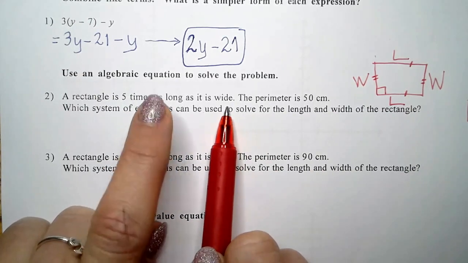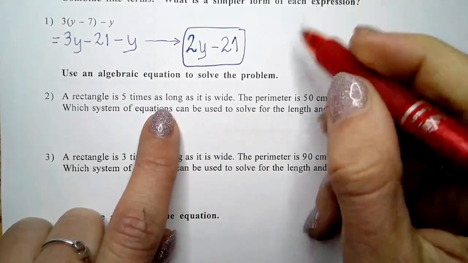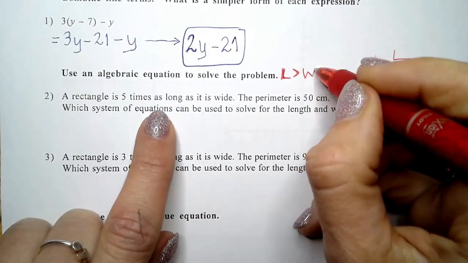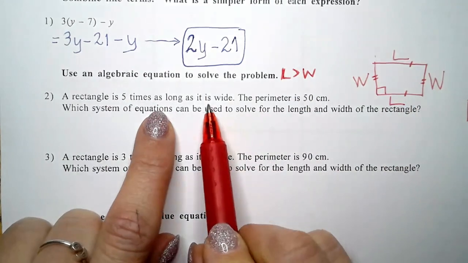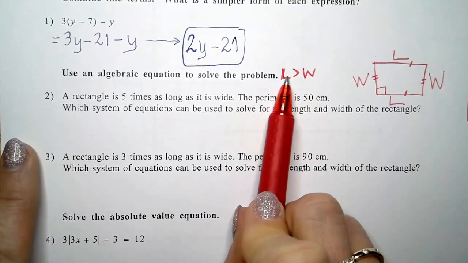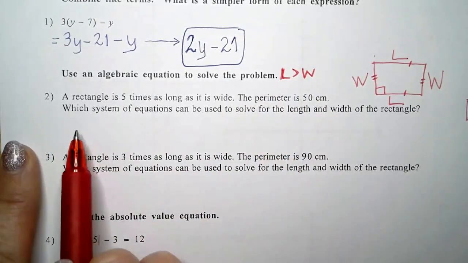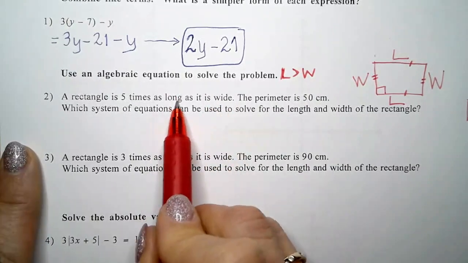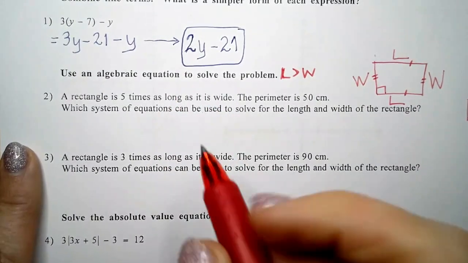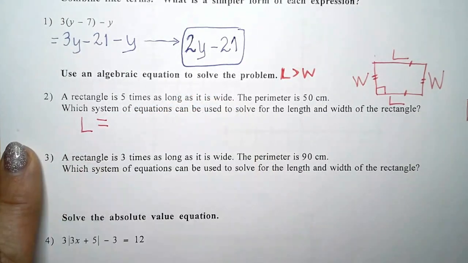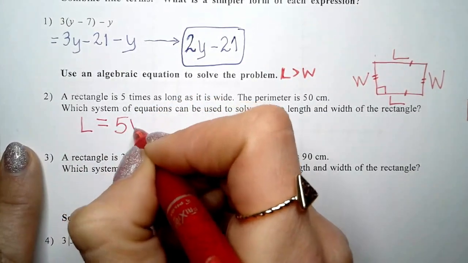So who's bigger? Length. So that's going to be the trickiest part. Length has to be bigger than width in this case. So you always read that very, very carefully, okay? So that's going to be important. So what equation can I write down for myself? Who do I multiply by 5? Do I multiply width by 5 or length times 5? Say it again. The width. Yes. So the length is 5 times the width.